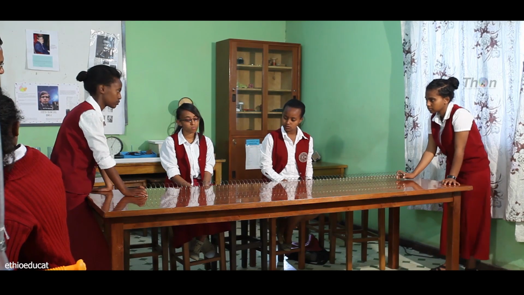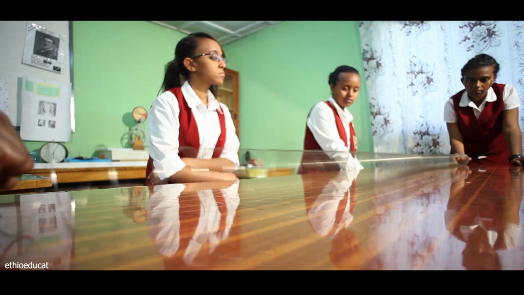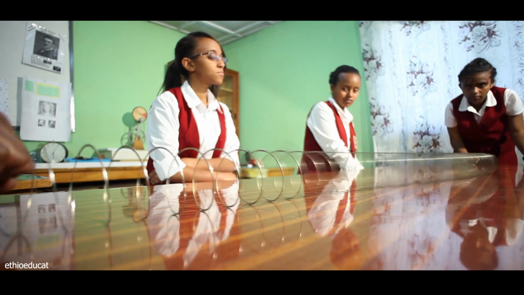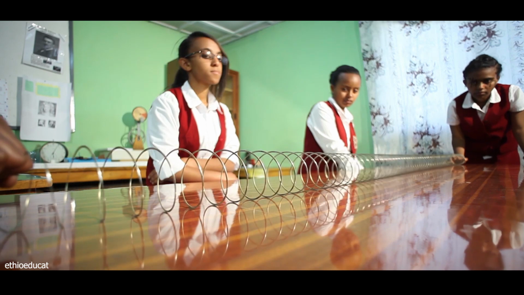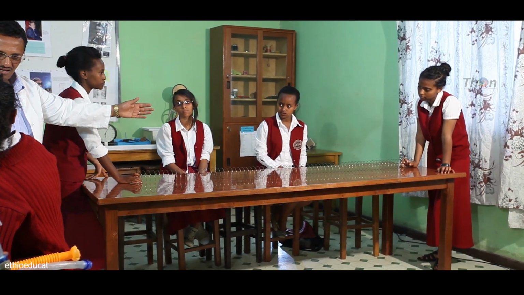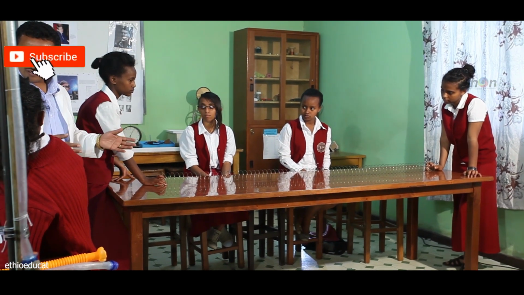Now you try the transverse pulse again. Yeah, the transverse pulse is created at that end, propagates along the slinky, reflected back, and so on.